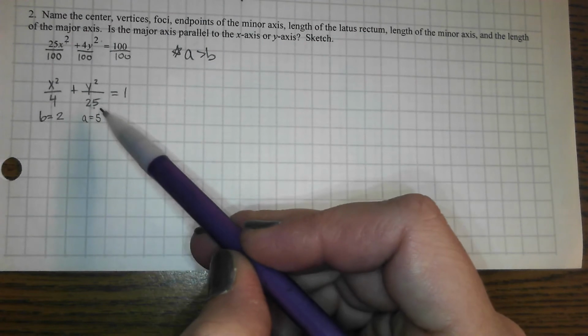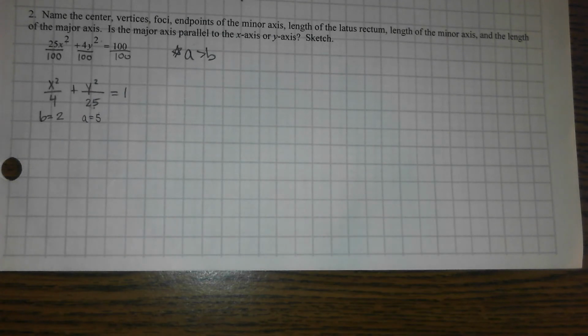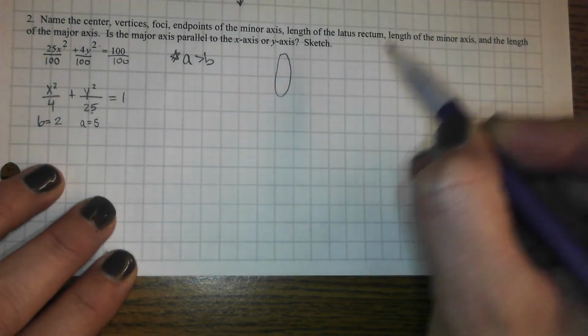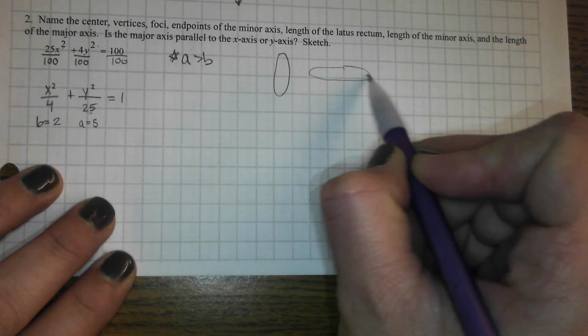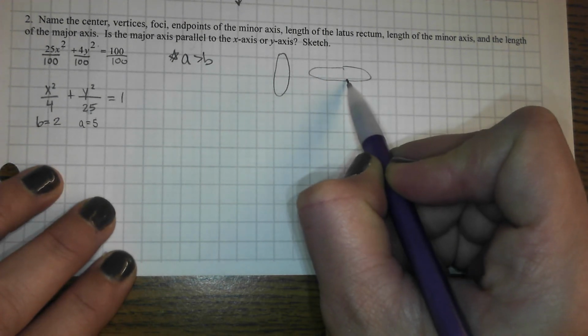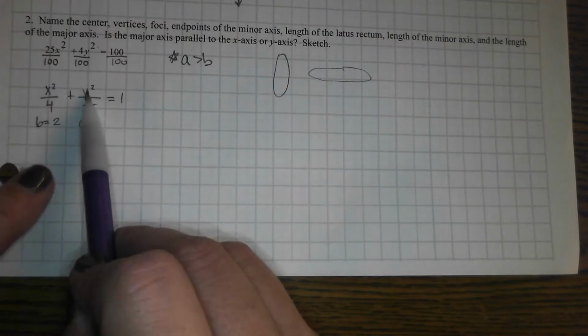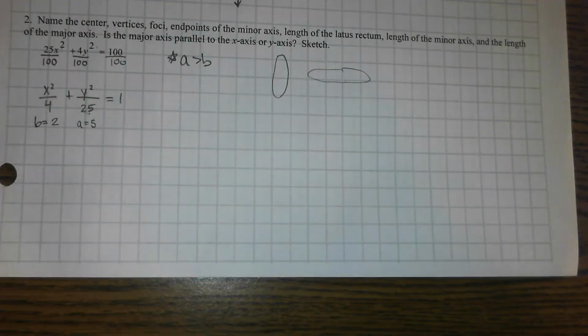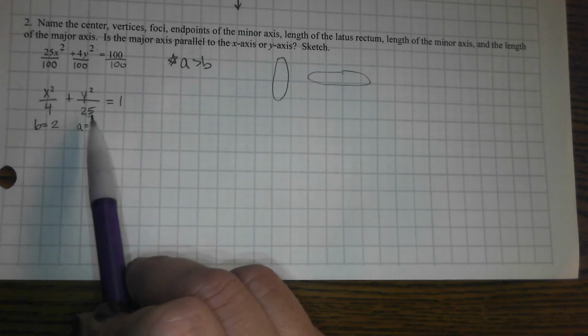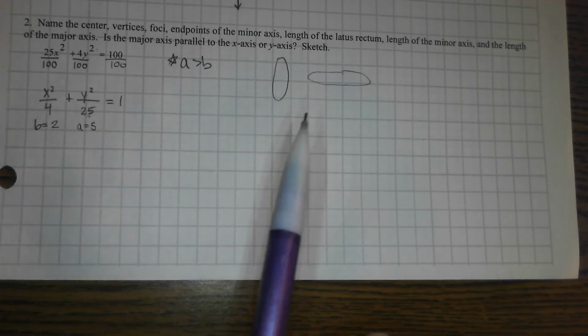And since the bigger one is under y, this thing is going to be a circle stretched vertically, right, along the y-axis, right? When we talk about a vertical ellipse versus a horizontal, these are stretched more horizontally. That's when the x squared's denominator is bigger. It gets pulled in the x direction. But when the y squared's denominator is bigger, it gets pulled in the y direction. Okay? A and y don't always go together. A is just the bigger one. Yes. A is just always the bigger one.